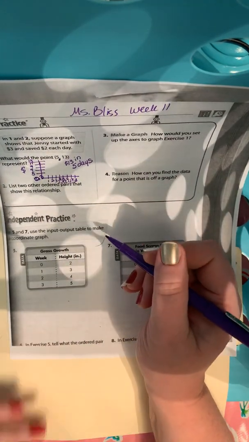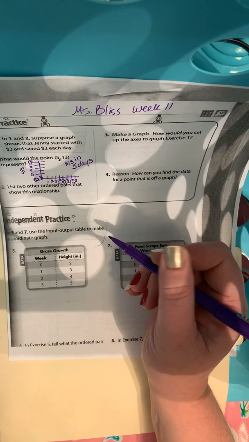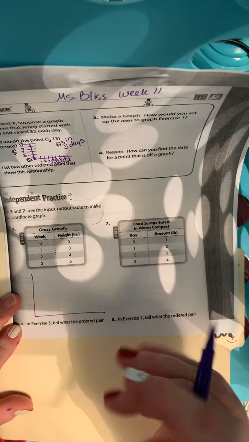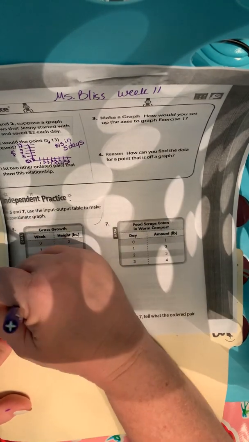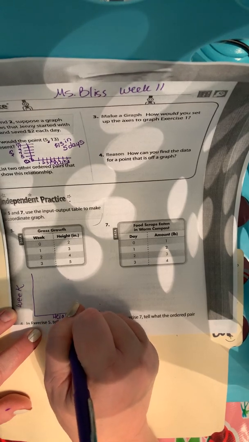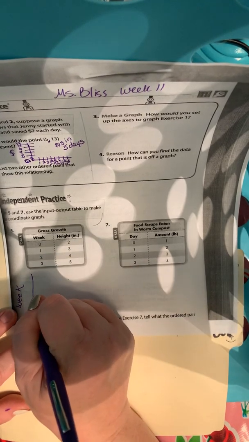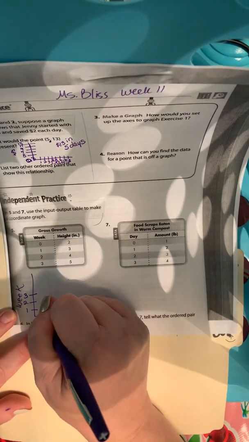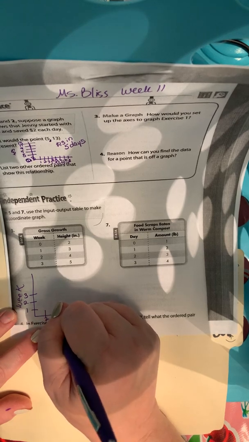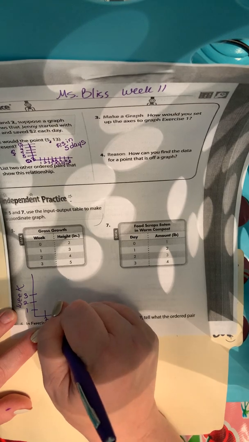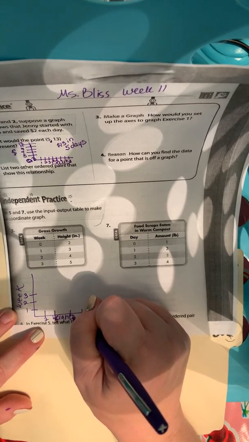All right, number 5. Use the input-output table to make a coordinate graph. All right, here we go. All right, so we're going to go with week and height. So we got 0, 1, 2, 3, and then we're going to have 2, 3, 4, 5.